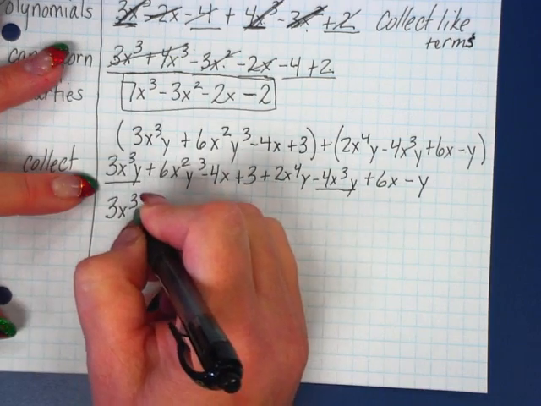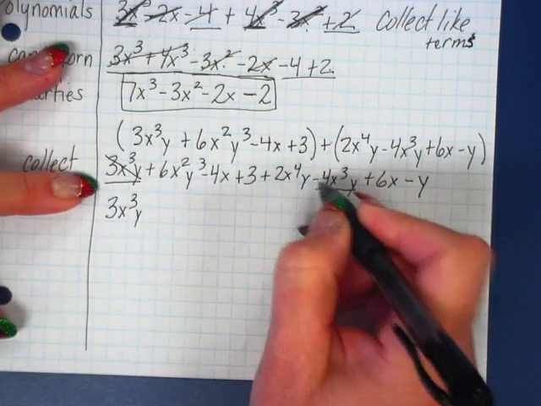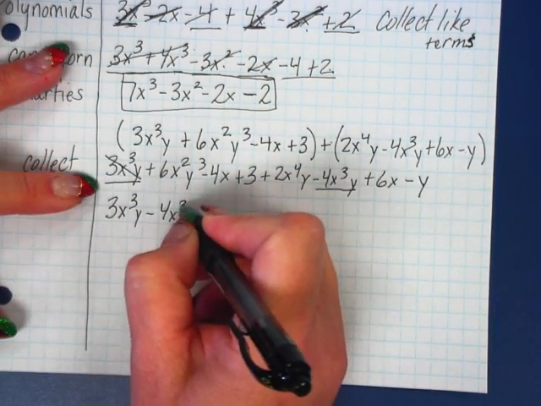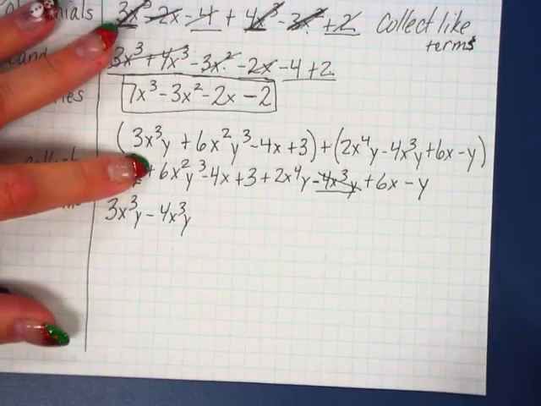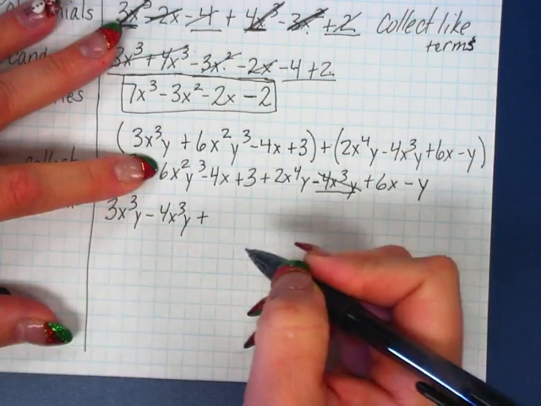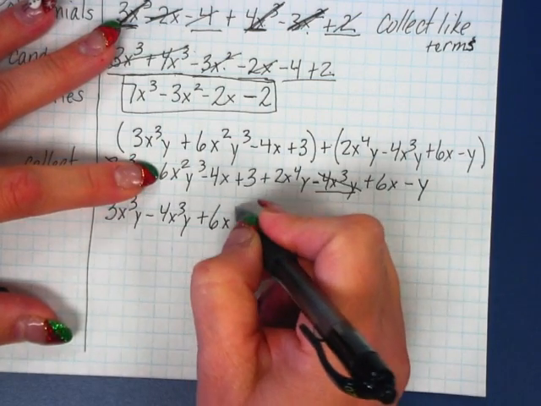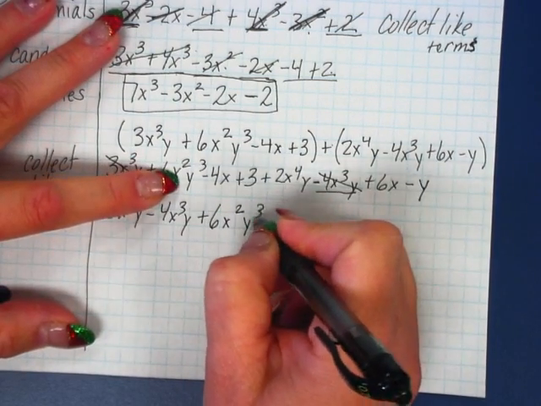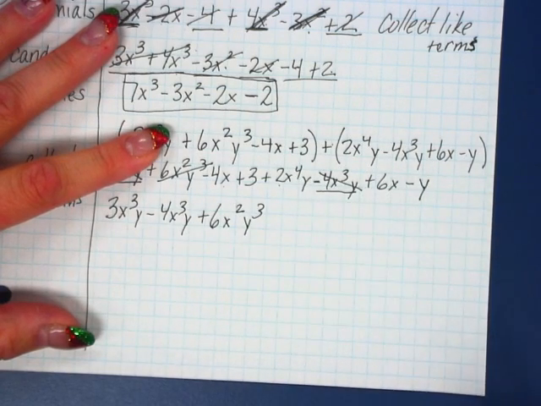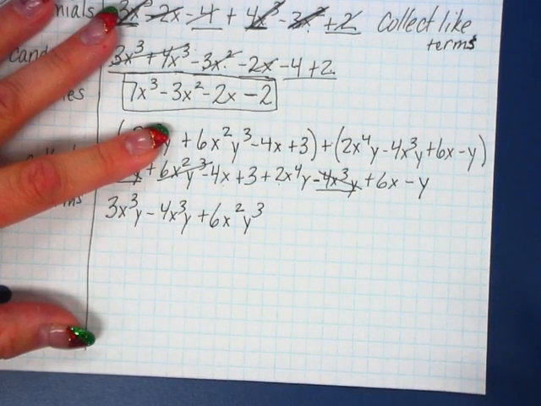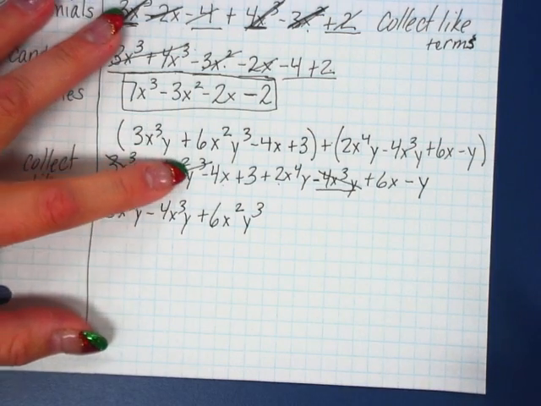3x to the third y, cross it out, minus 4x to the third y. You see that minus needs to go along with it. My next one that I'm looking at is x to the second, y to the third. So I'm going to cross it out, and I'm going to look again. Do I see any x to the second, y to the third? No. So I'm done with that.